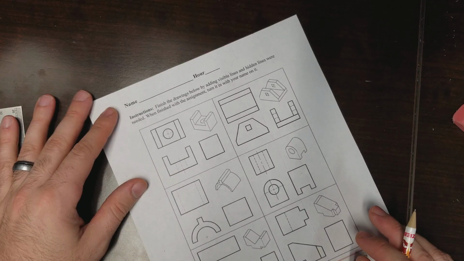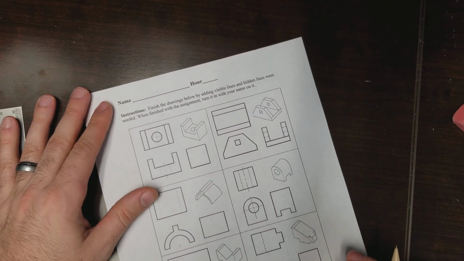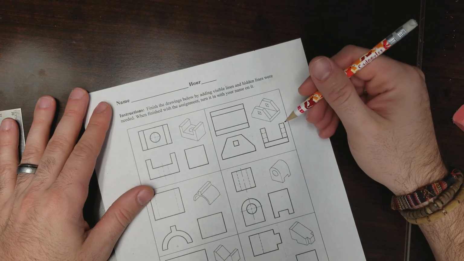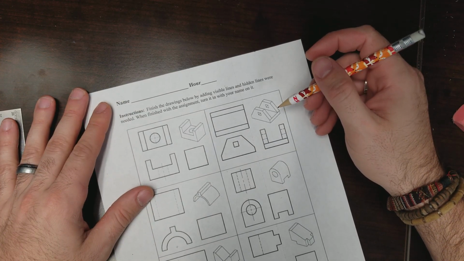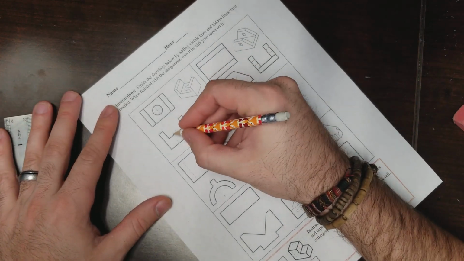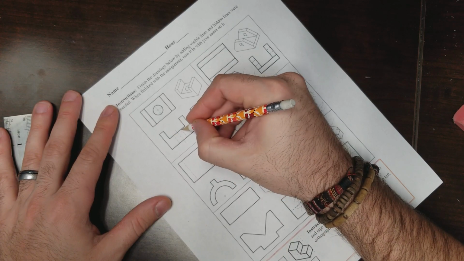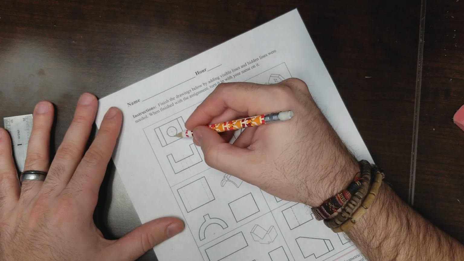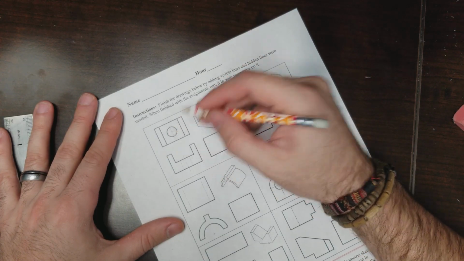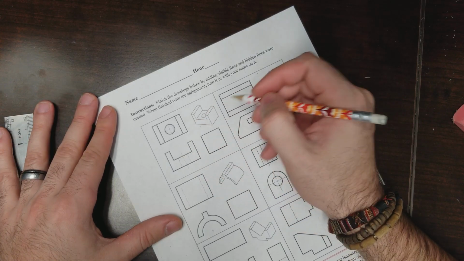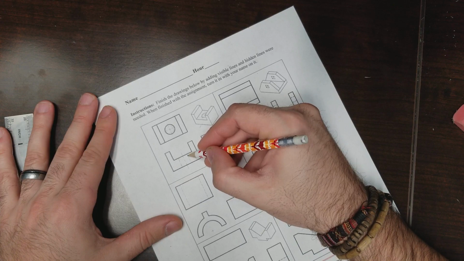This one definitely has some hidden lines to it. They're in there. If you see these lines right here, they're dashed. They represent a line that you cannot see. If you look at this shape, you can see the circle there, and when you flip it over, that circle is still underneath there, even though you can't see it. The way we show that is by using these dashed lines.